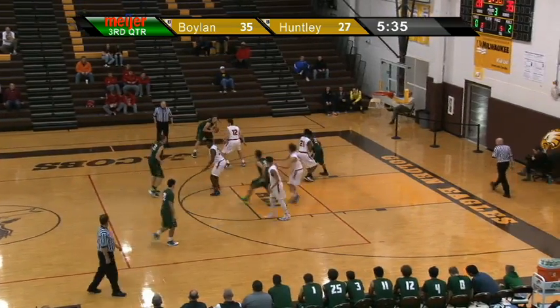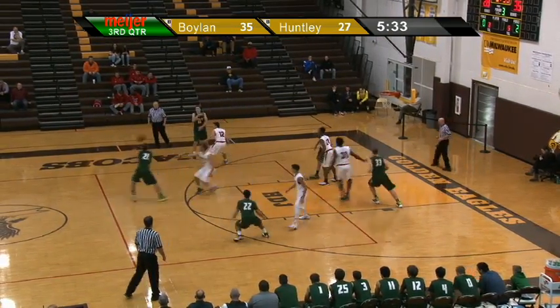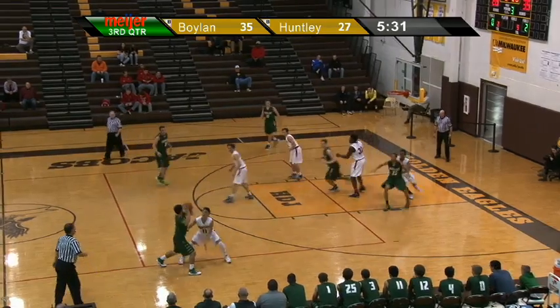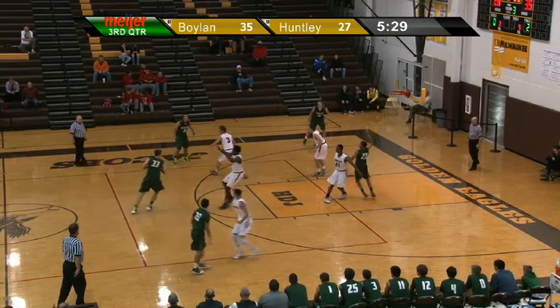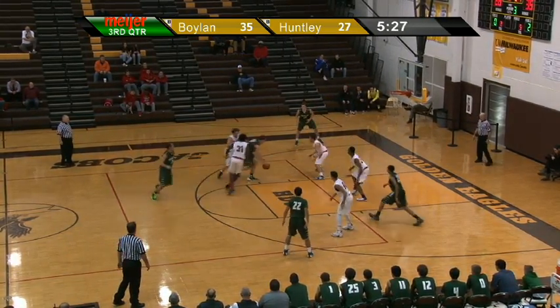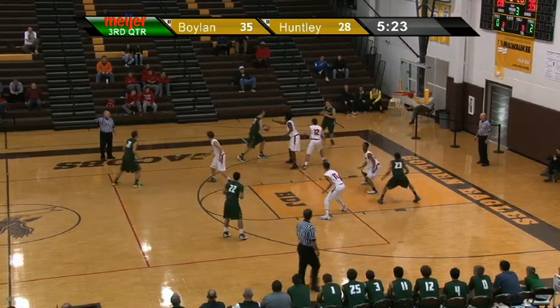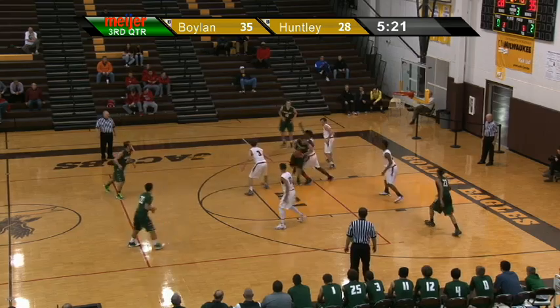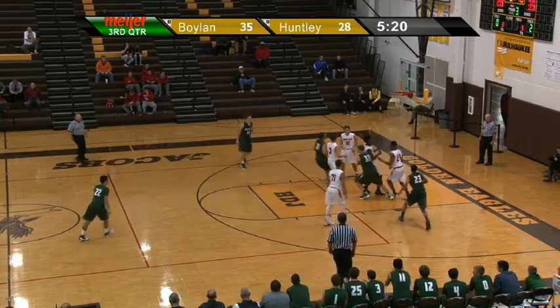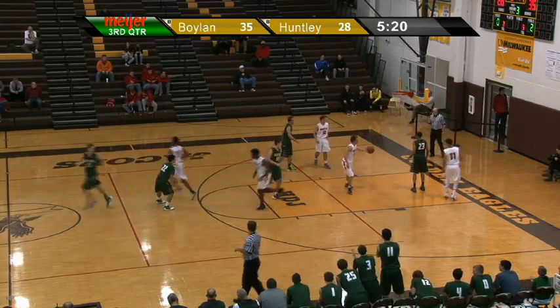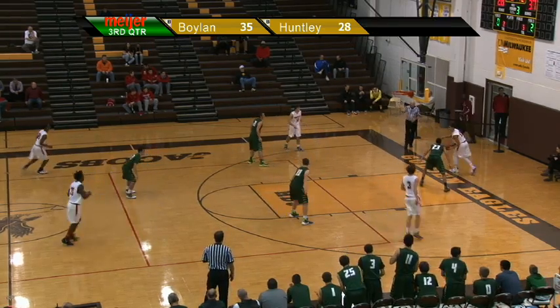Here's Reed Roulette. Ball being swung across, now at the top of the key. Hunter Deckman. Back to Sam Fairley. Fairley drives, kicking the corner. Dribble driving into the lane. With the ball now is Fairley. Fairley spins. Goes up with his right hand and scores. Sam Fairley with some very good fundamental post play. The lead's back up to 9.